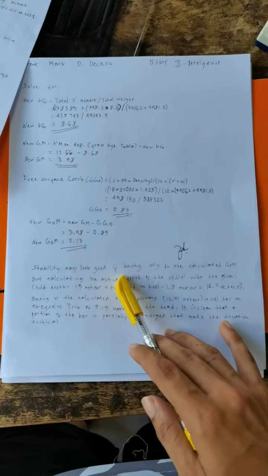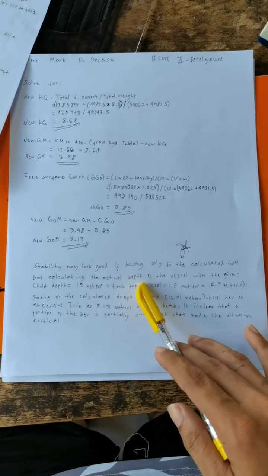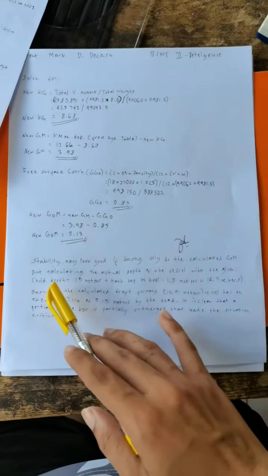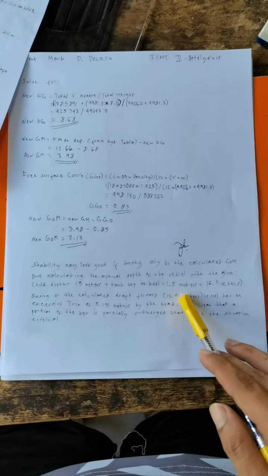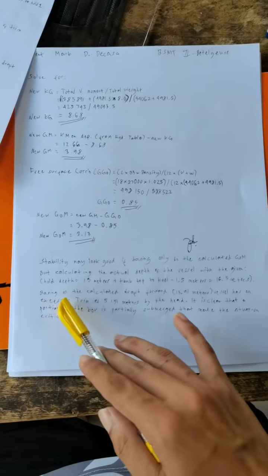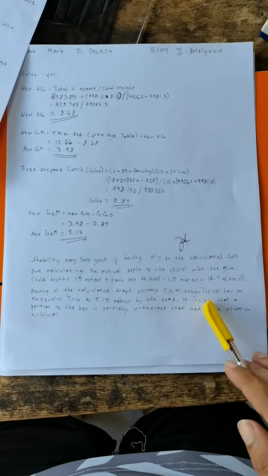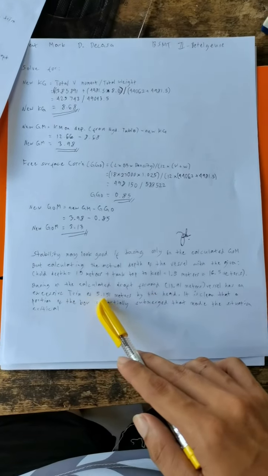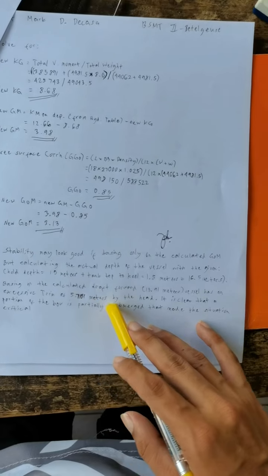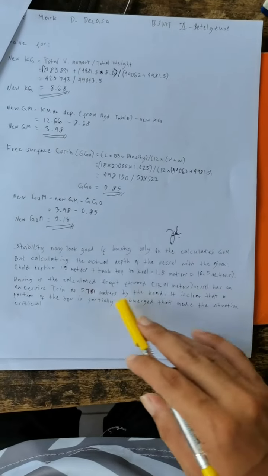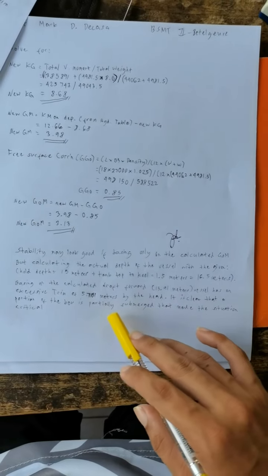Stability may look good if basing only on the calculated GOM, but calculating the actual depth of the vessel with a given hold depth is equal to 15 meters plus tank top 1.5 meters, which is equal to 16.5 meters. Basing on the calculated draft forward 13.91 meters, the vessel has an excessive trim of 5.7161 meters by the head. It is clear that a portion of the bow is partially submerged. That made the situation critical.